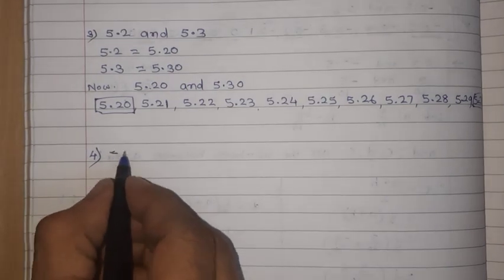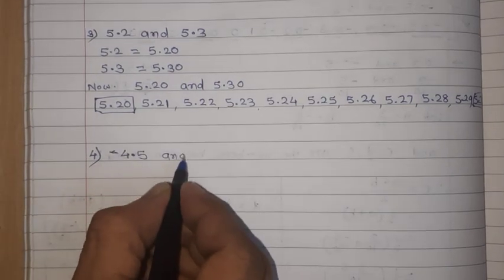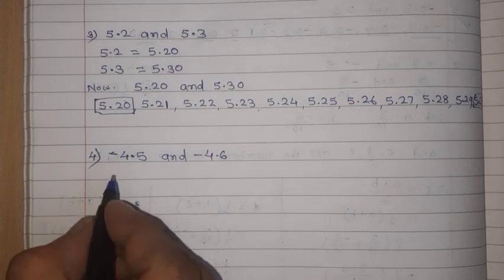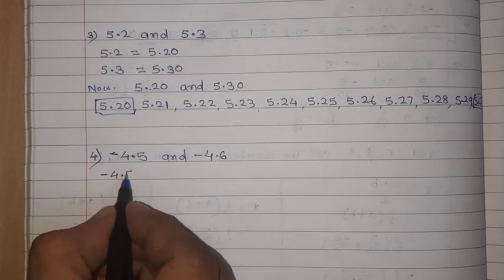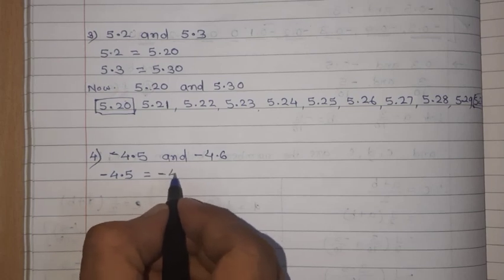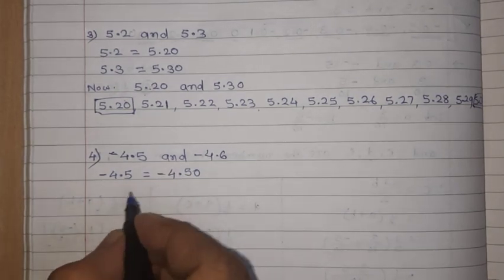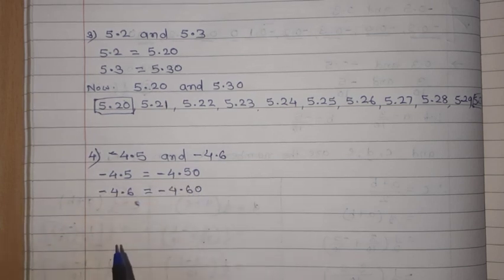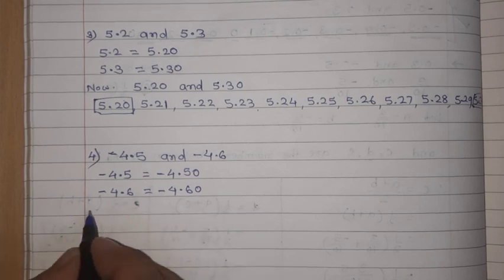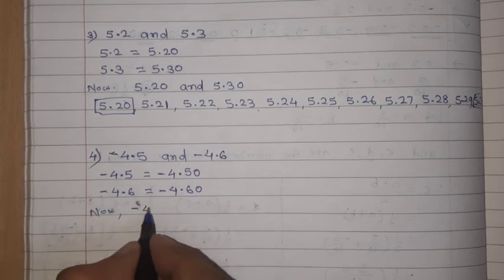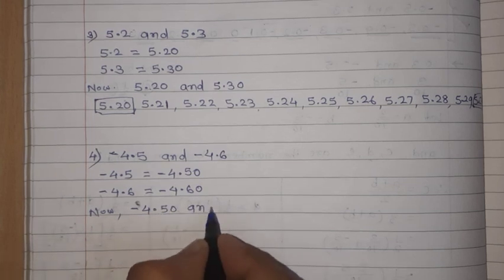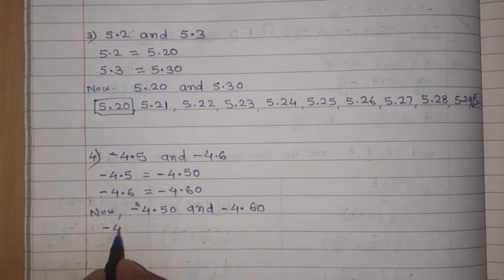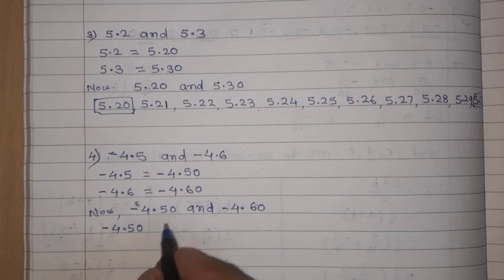Now the last sum is given. It is minus 4.5 and minus 4.6. Now dear student, see, minus 4.5 is equal to minus 4.50, and minus 4.6 means it is minus 4.60. Now we can write here minus 4.50 and minus 4.60. Now write it serially. Minus 4.50, this is our first given number.